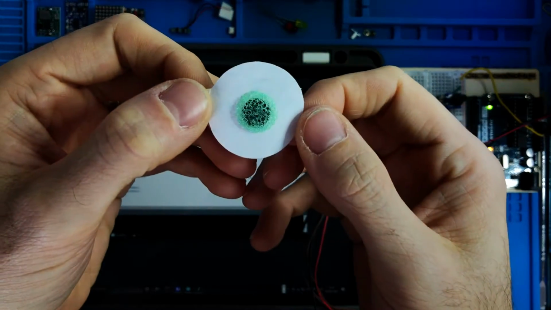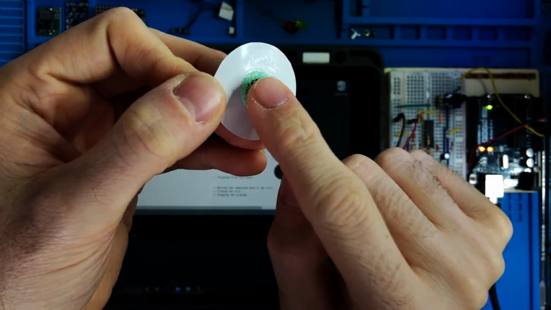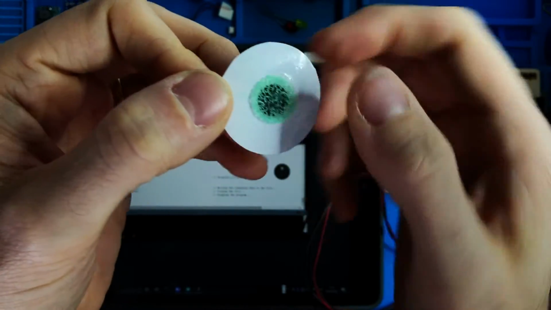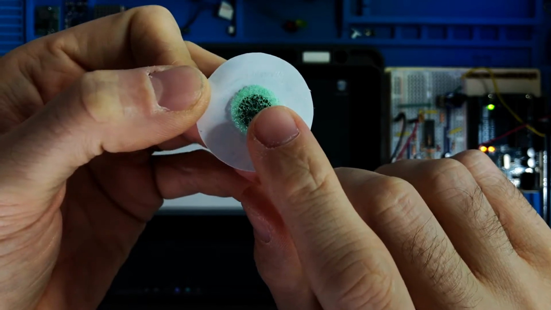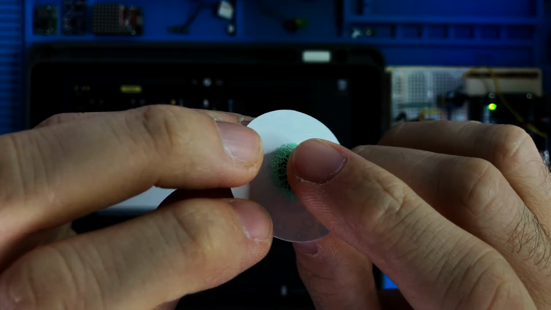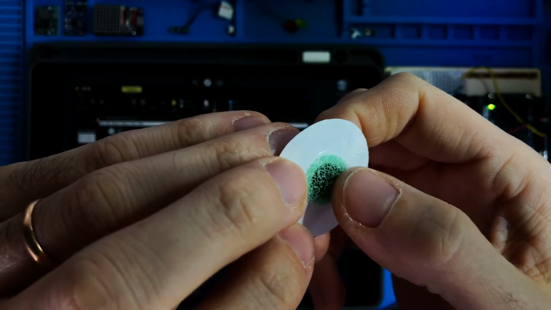So before we apply the electrode to my skin, let's verify if they are wet or not. If I touch it with my finger, so this is a little sponge which should normally be soaked with the gel, this is completely dry.